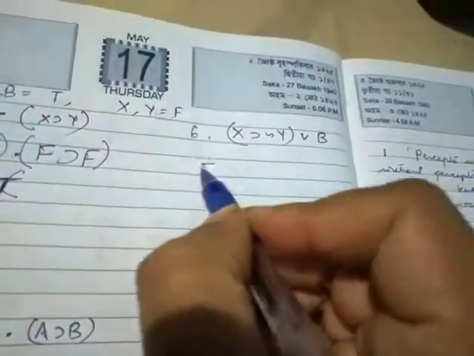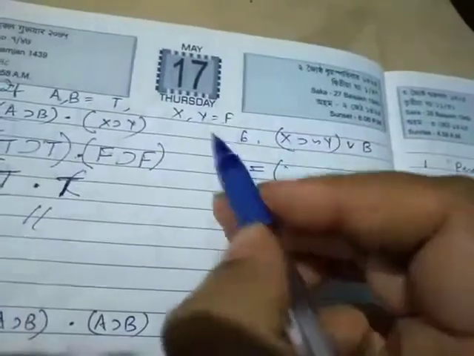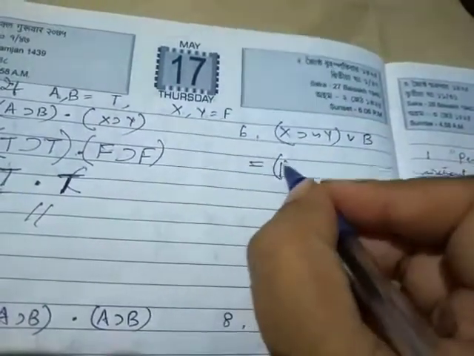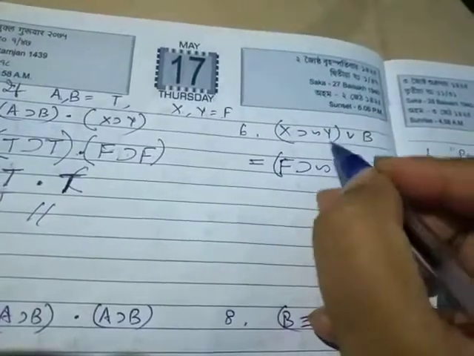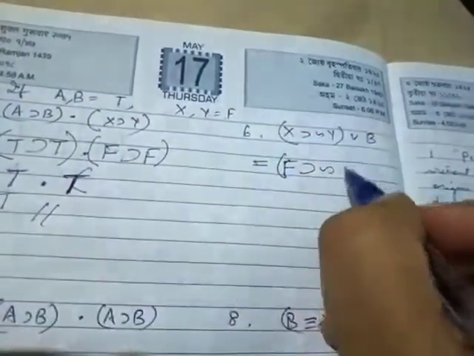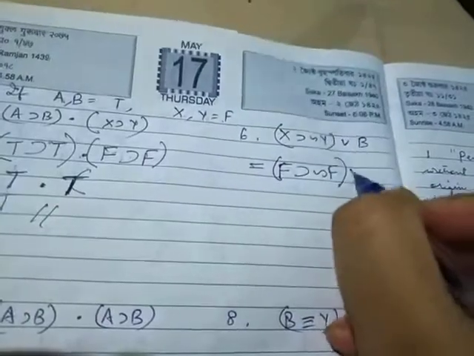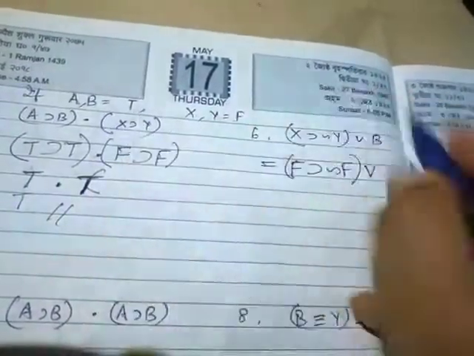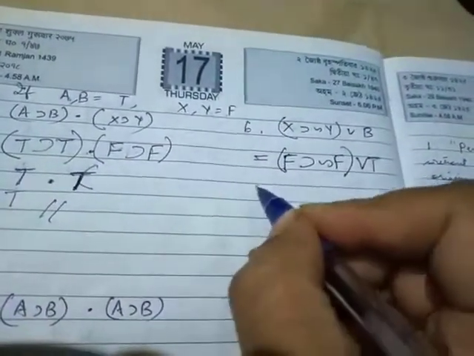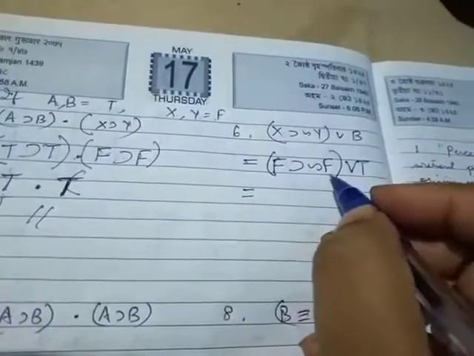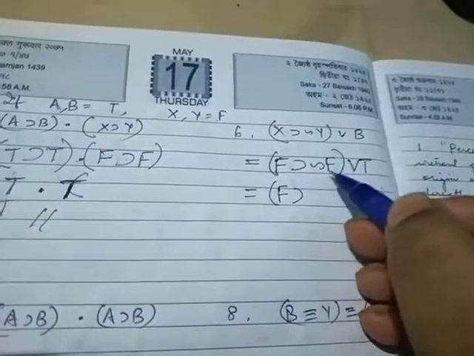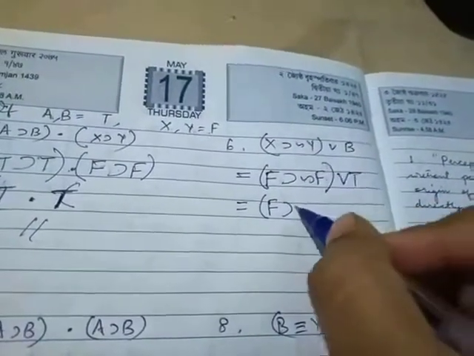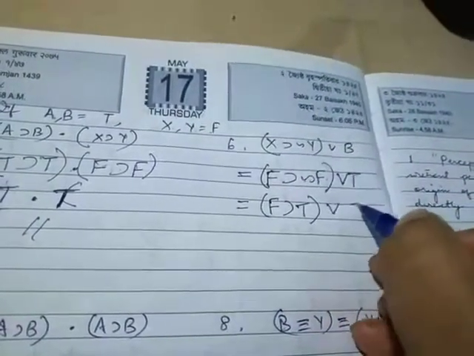First of all, I will put the values. So X, what is the value of X? It is false. Then horseshoe, then curl, and then Y. Y means false. Then val, and then B. B means T. Now, first of all, I will do whatever there is inside the bracket, but inside the bracket there is curl. So we resolve curl: not false means true. And then val, then T.